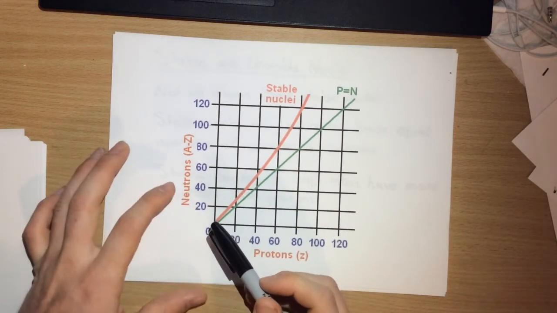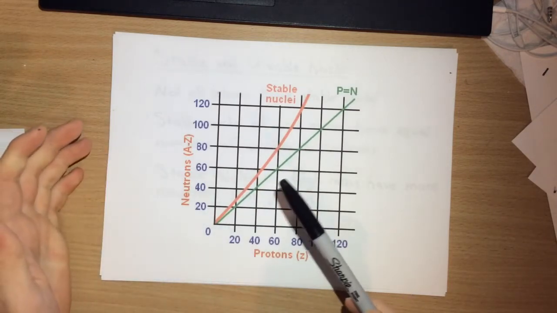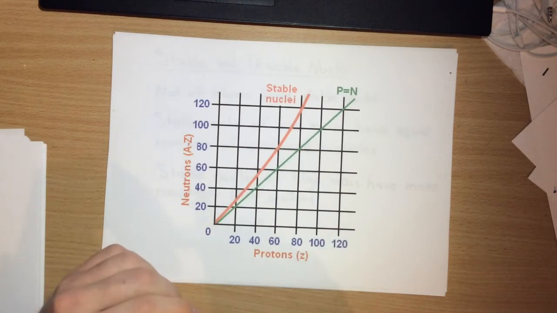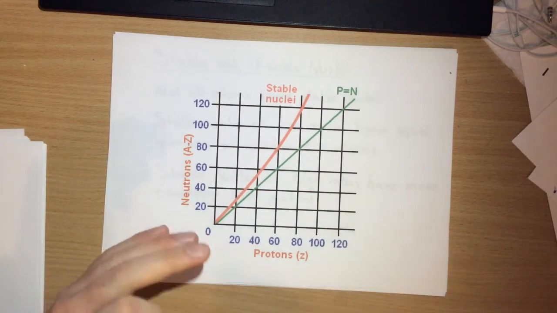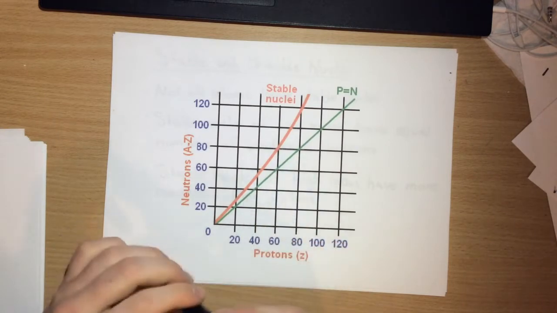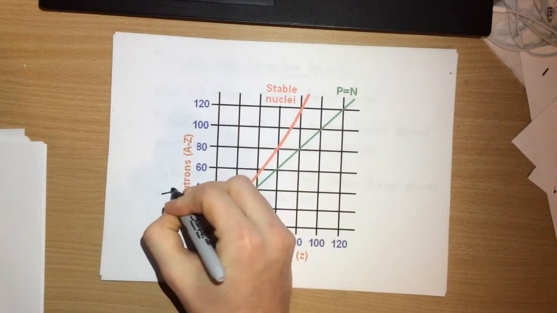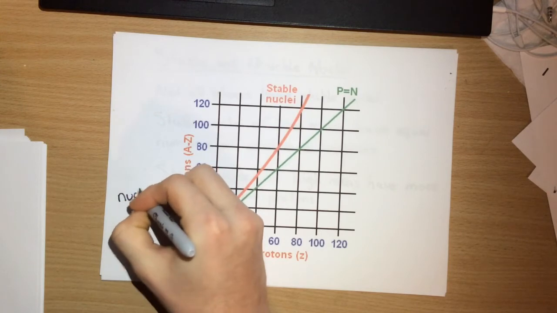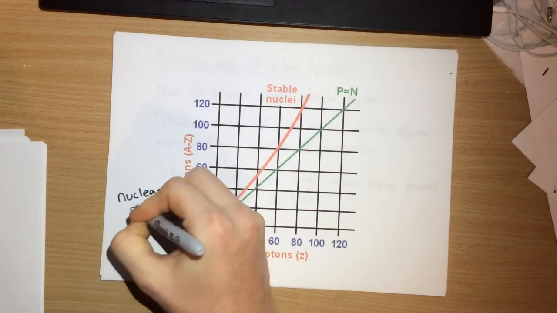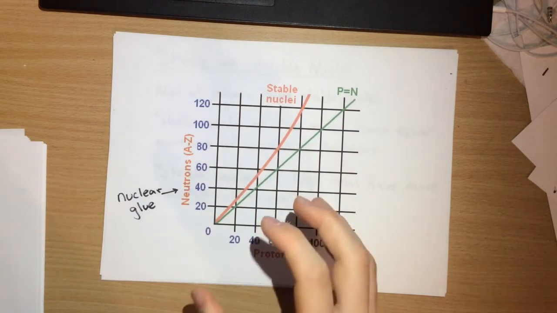So as we know from helium, we've got 2 protons, 2 neutrons. And that trend's going to continue throughout. So lithium generally has 3 protons, 3 neutrons, and so on. But we get to a point where we need to have more neutrons. Now, the way I want you to think about this is I want you to think about neutrons as the nuclear glue. Okay? So they keep the nucleus stuck together.